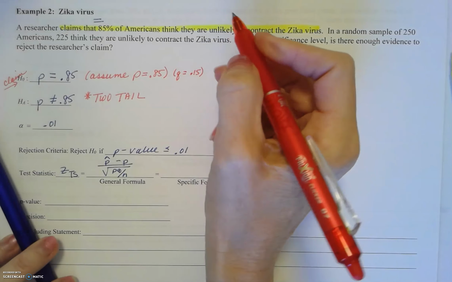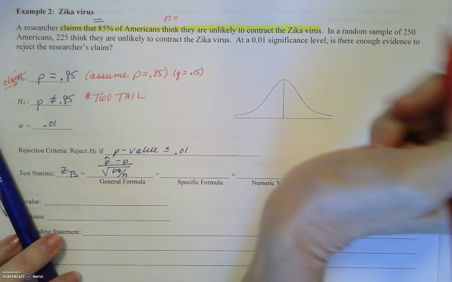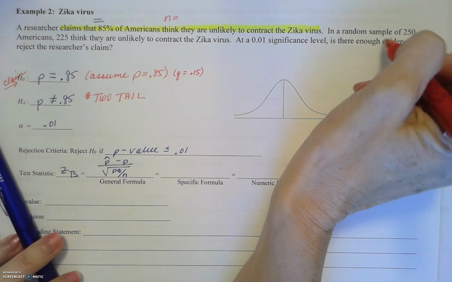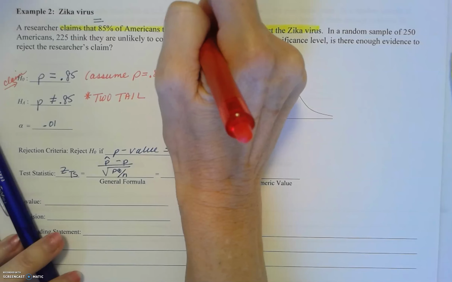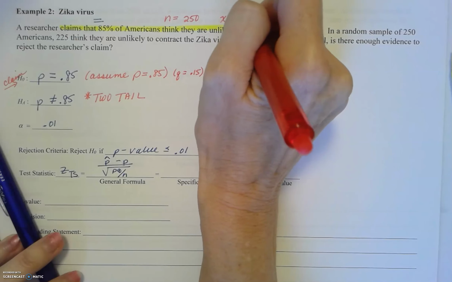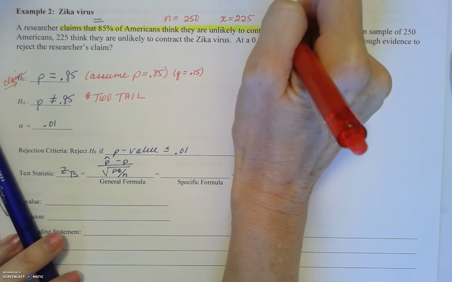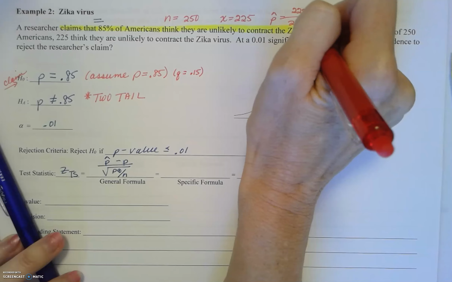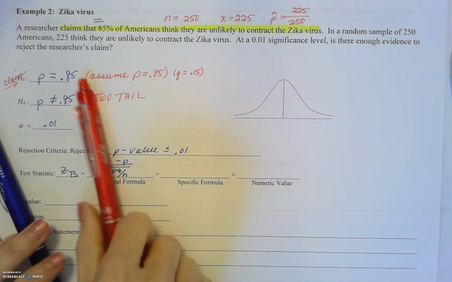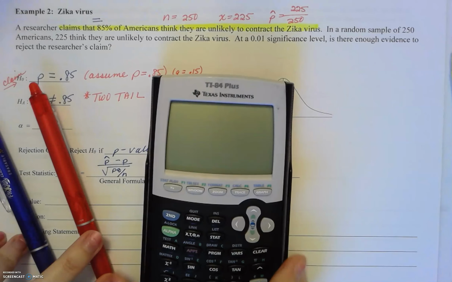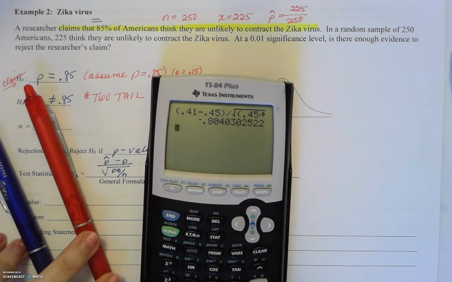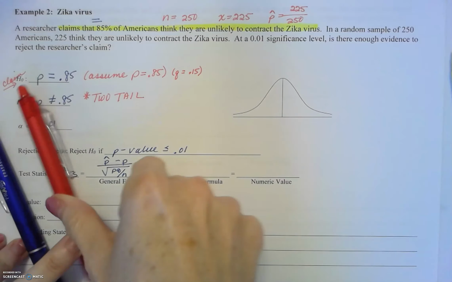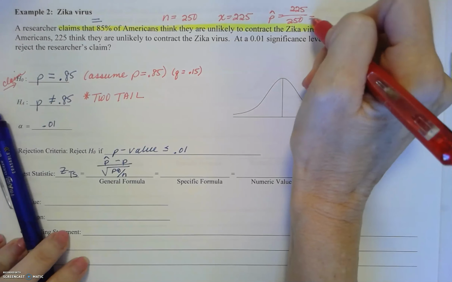Our sample size n, we said, is a random sample of 250. X is going to be 225. So p hat is going to be 225 over 250, number of successes divided by the sample size. Let's see if that comes out to be a nice decimal to use here. So we're going to take 225 divided by 250, and it's nice, it's 90%. Our sample is 90%.